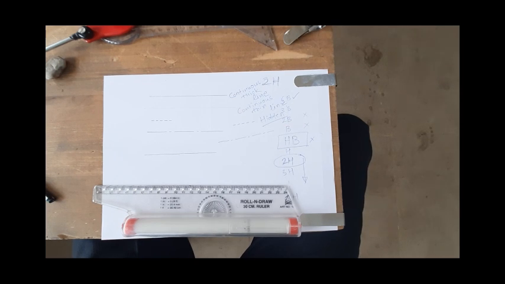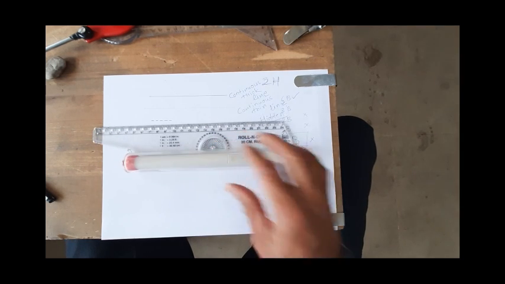This we are going to use for showing the center of a circle or axis of a cylinder or any axis. So these are the types of lines that you shall be using.